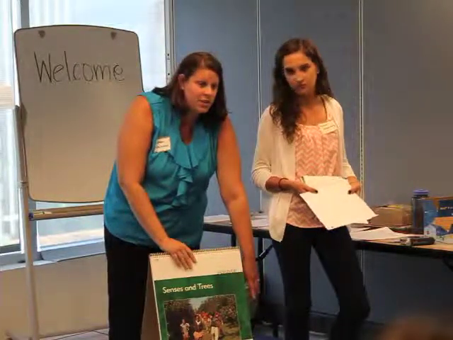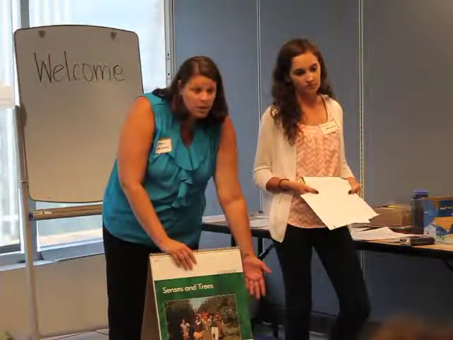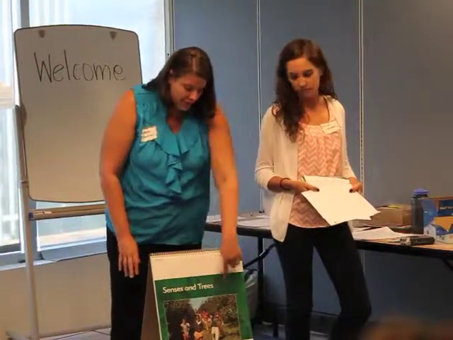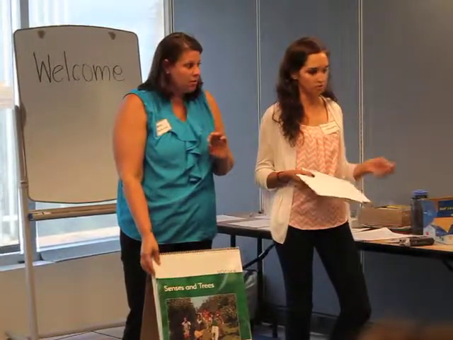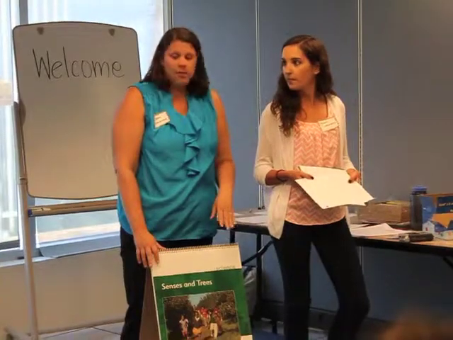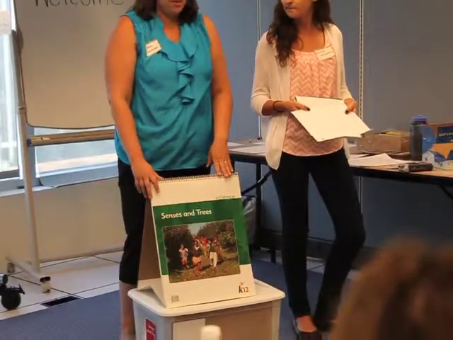It's broken down into units, and then they're themed. So it's called the 3 modules. That's the first module right there, senses and trees, what they have up.